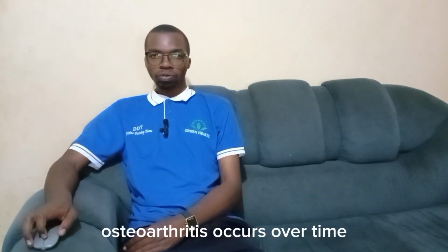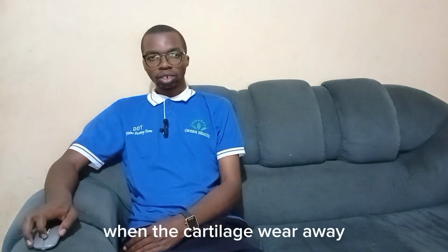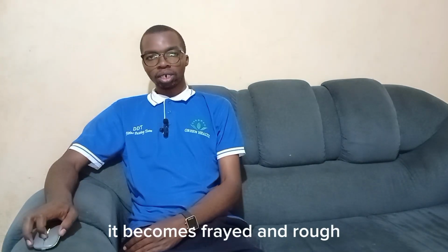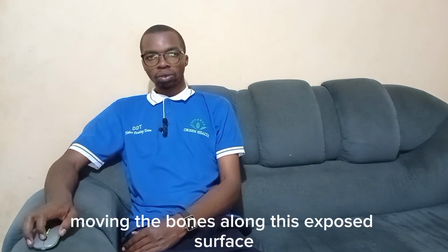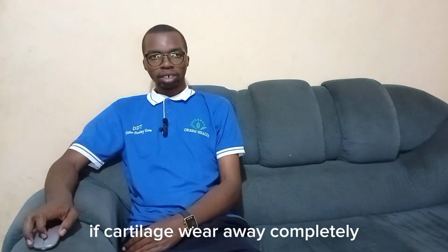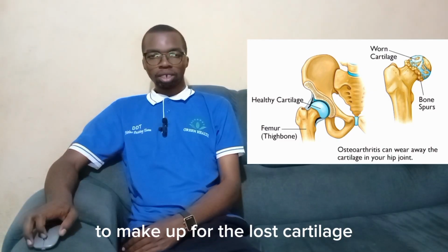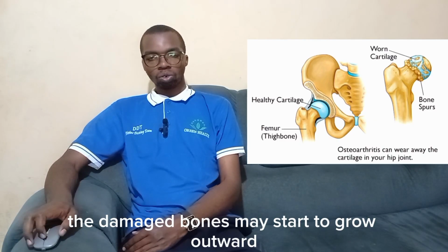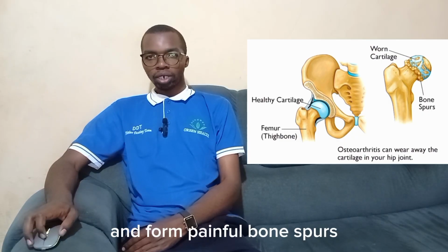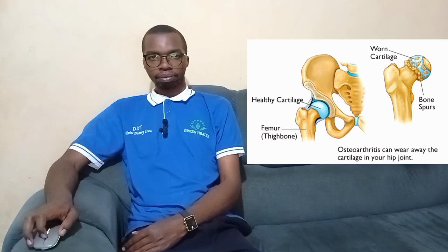Osteoarthritis occurs over time. When the cartilage wears away, it becomes frayed and rough. Moving the bones along this exposed surface causes pain. If cartilage wears away completely, it can result in bone rubbing to bone. To make up for the lost cartilage, the damaged bones may start to grow outward and form painful bone spurs.